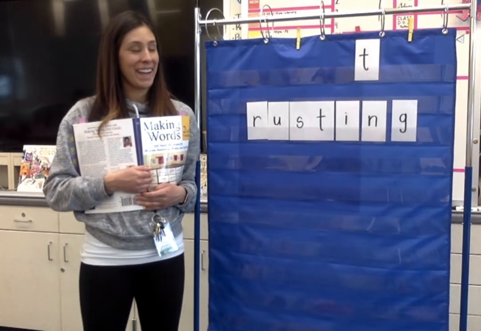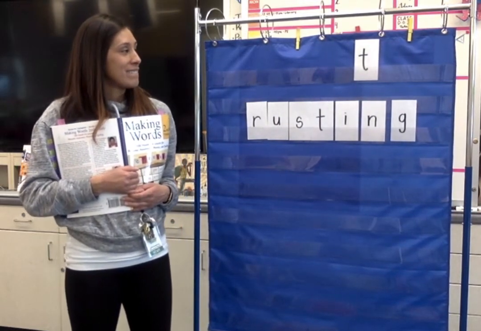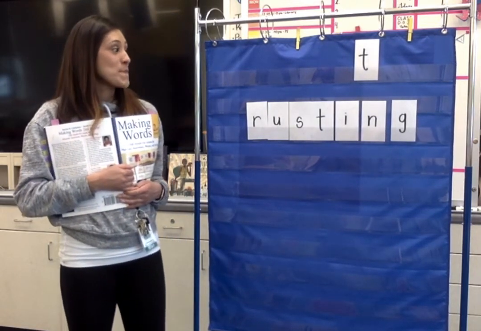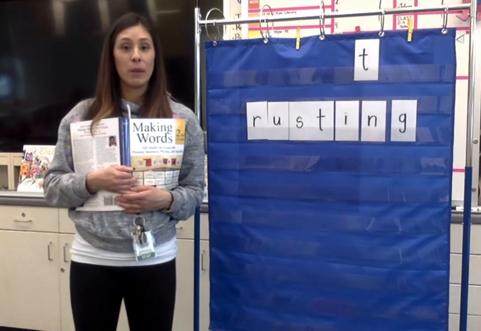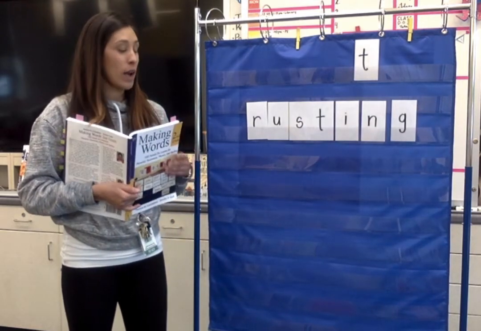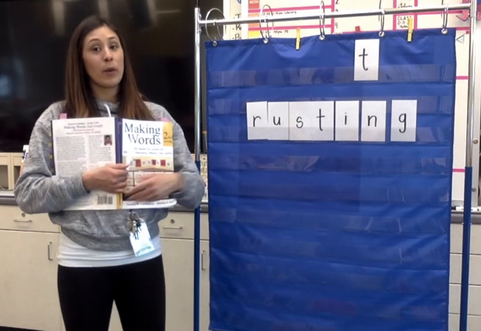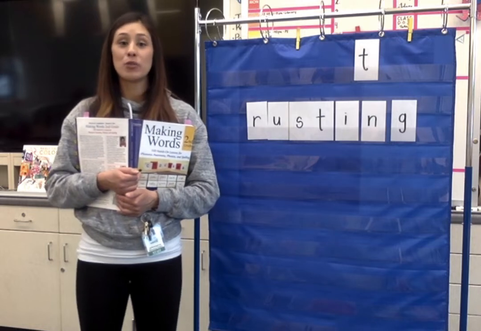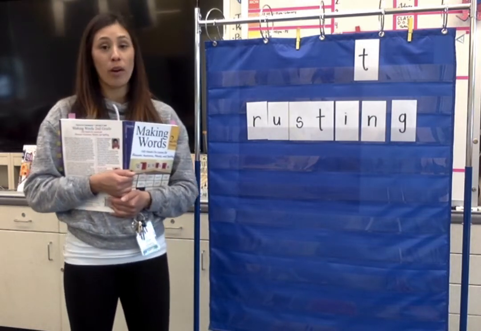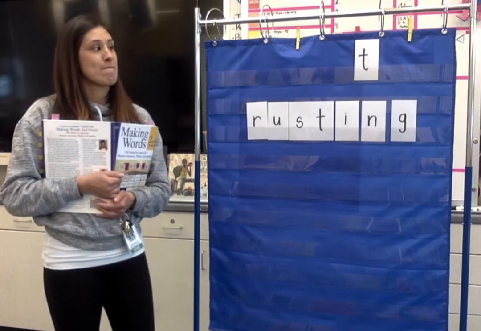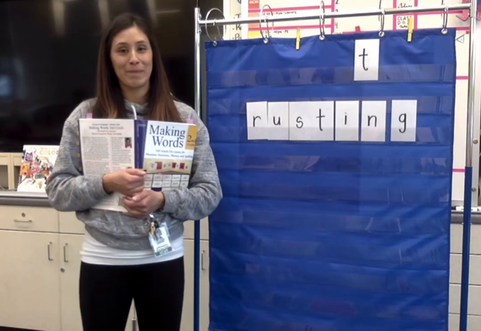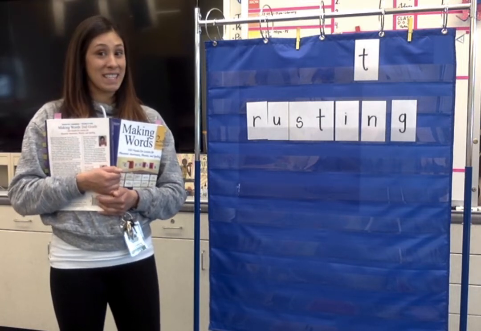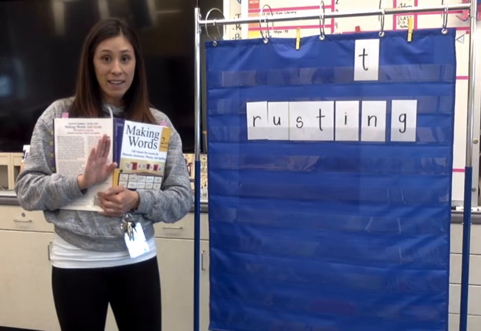Anyone got it yet? Okay. Last clue. It's got that tricky pattern that we talked about a little while ago when we talked about what sound we hear at the beginning of words like tree and trick or trip. Bet lots of you have got it now. If you haven't, don't worry. I'm going to show you right now.